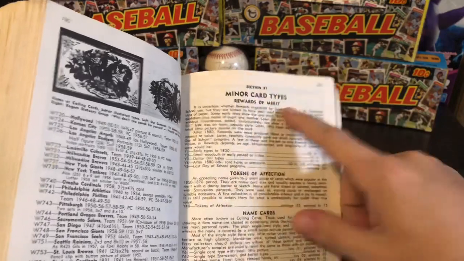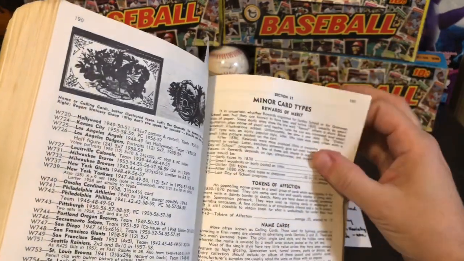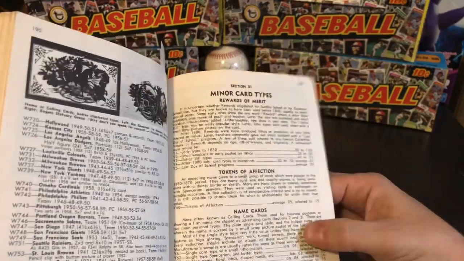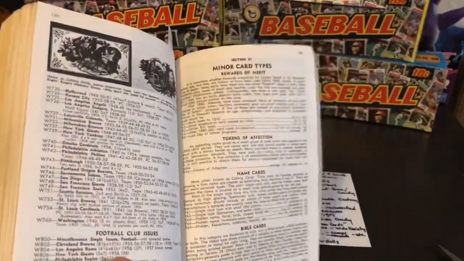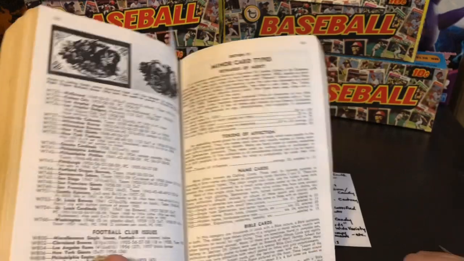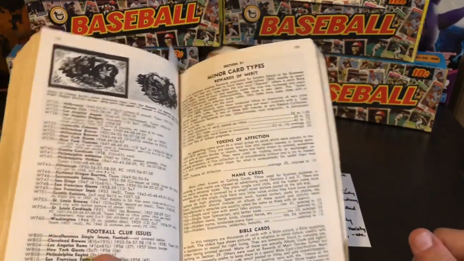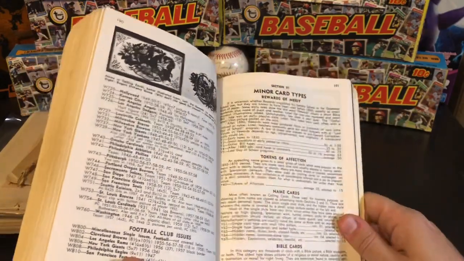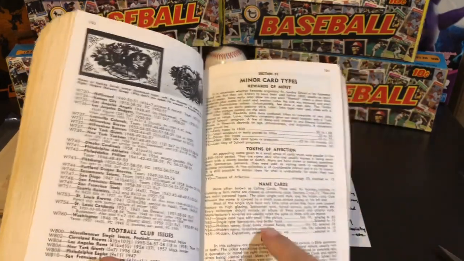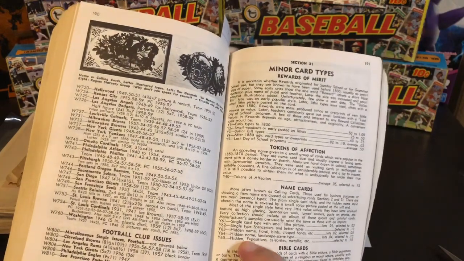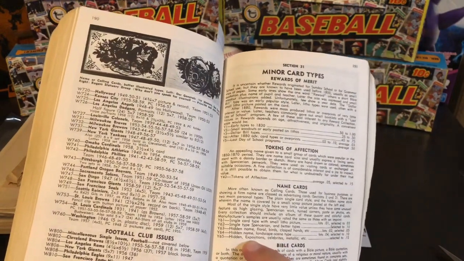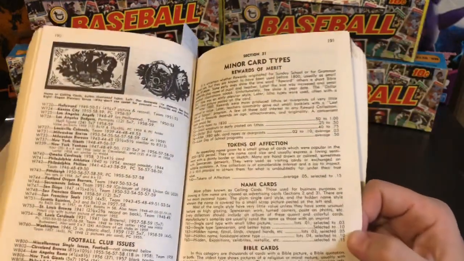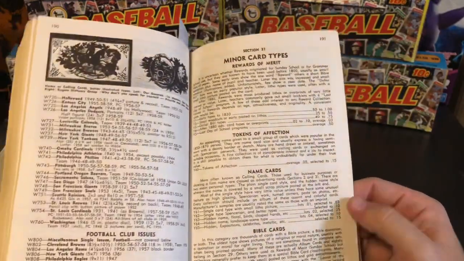And so, for example, these minor types or Ys include rewards of merit, tokens of affection, name cards. All those thousands and thousands of name cards that you gave to each other in the 1870s and the 1880s are actually included in the American Card Catalog. And here he just kind of designated them as single card, hidden name, exposition, celebrities, that kind of stuff. So he just gave them a wide range of values and things like that.